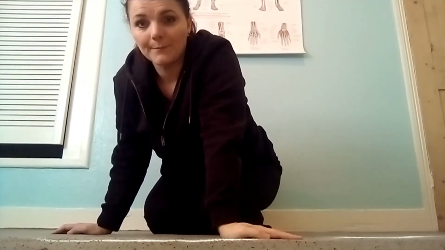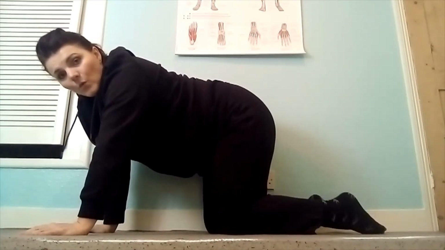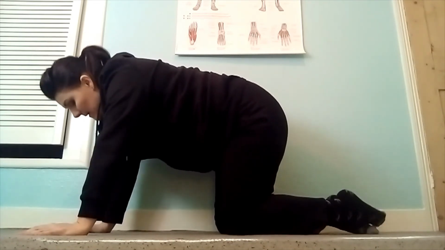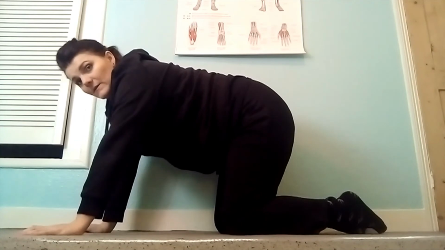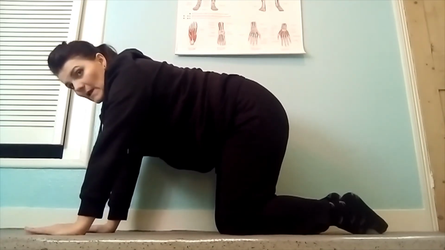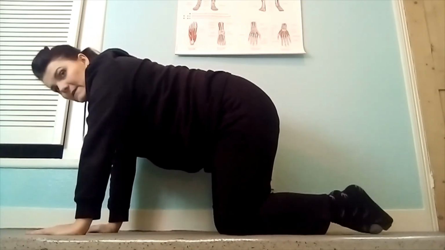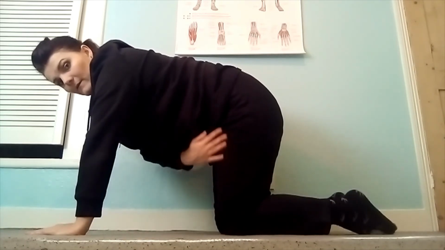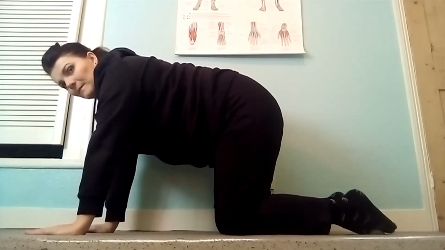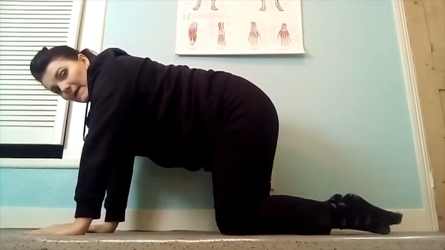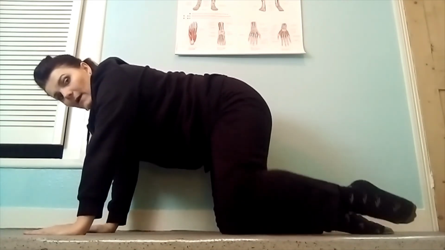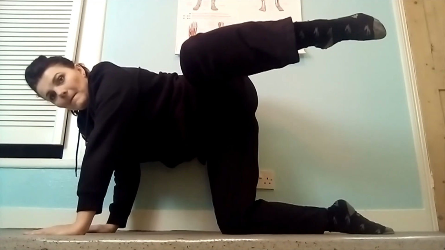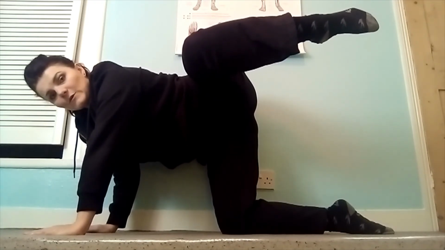Okay, so the next one for the hips and inner quads is the fire hydrant. So this one again on all fours, shoulders over wrists, knees right under the hips, and keeping the knee bent at 90 degrees. We're going to lift it out to the side, up towards the ceiling.